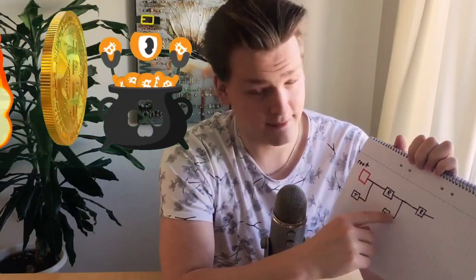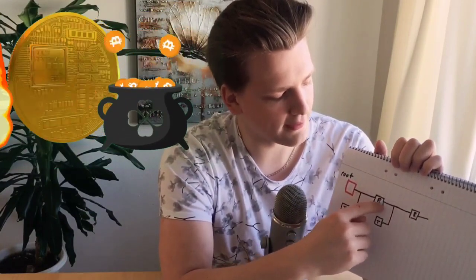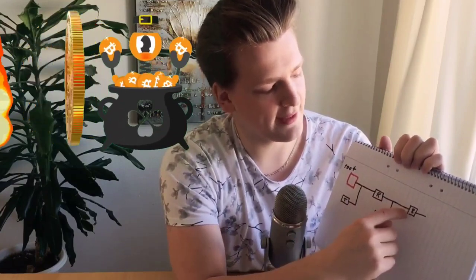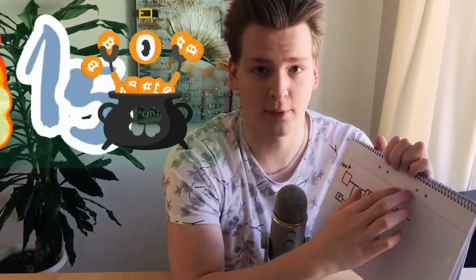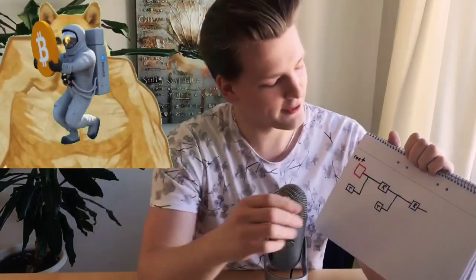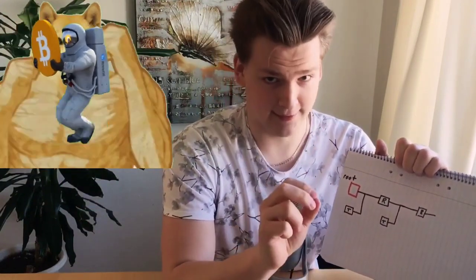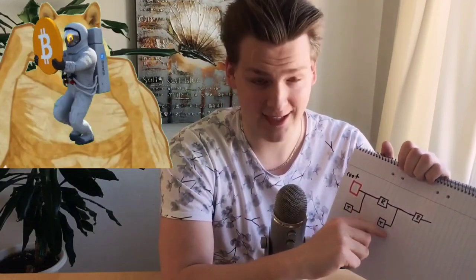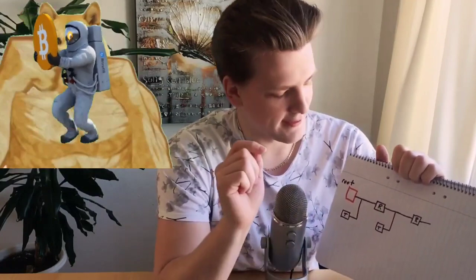They will hash my fake transaction with the previous root, and they will get a different new root than what everyone else has in their copy of the blockchain. So this way it's impossible for anyone to trick the system, because everyone else will be able to verify your transaction and whether it is valid or not.